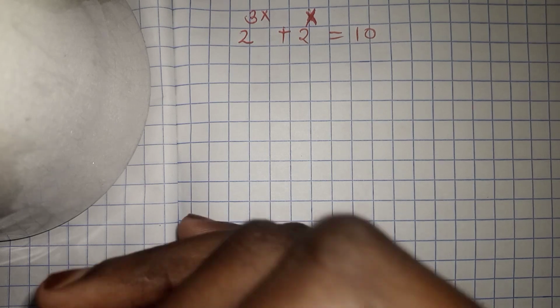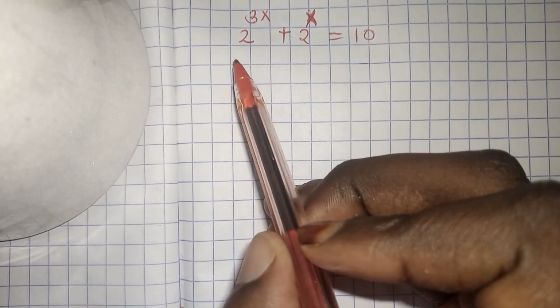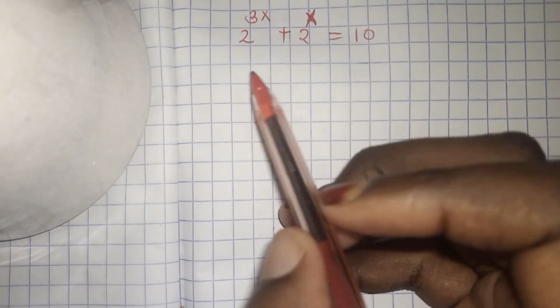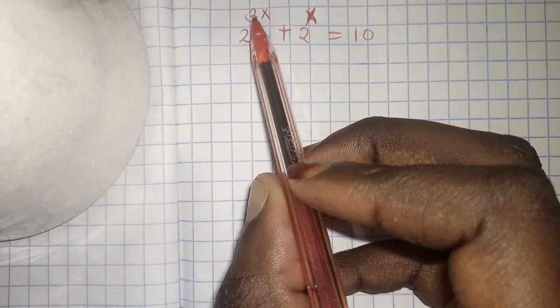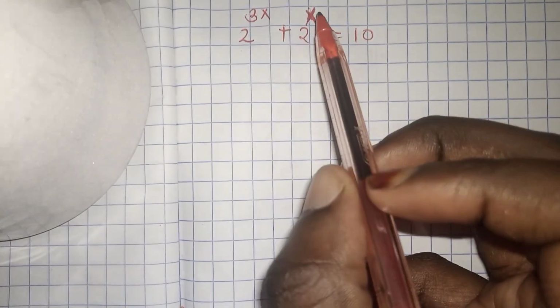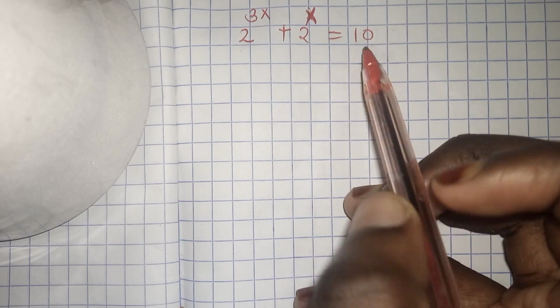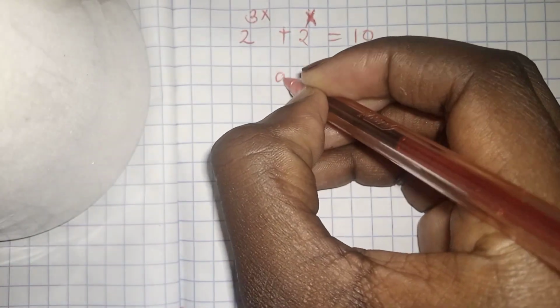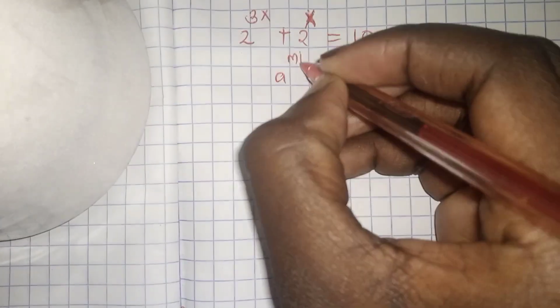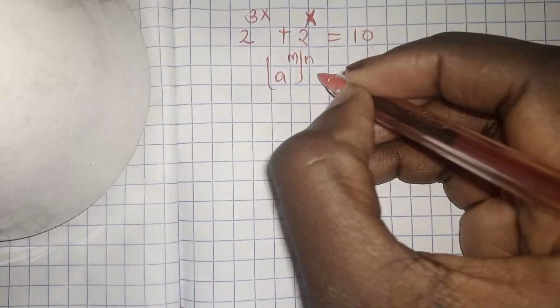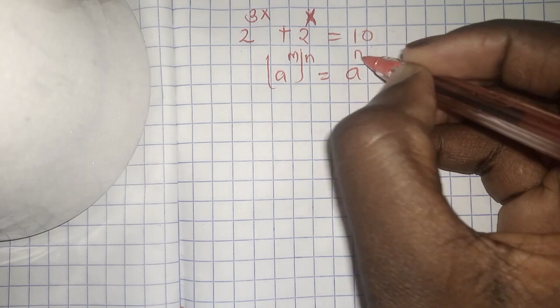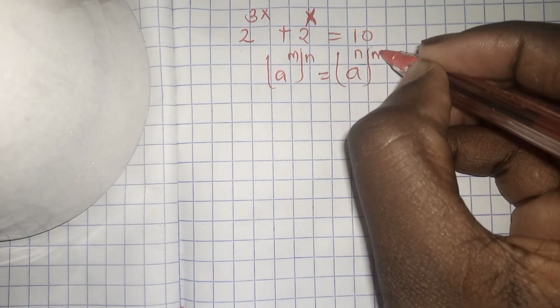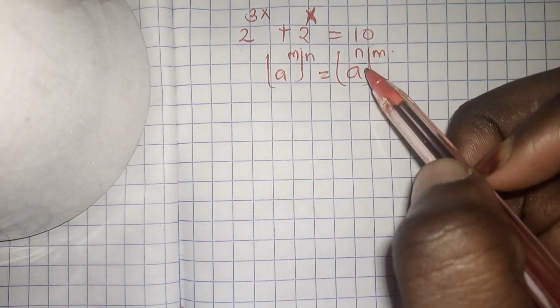So today I'm bringing you this nice exponential equation that I want us to solve for the value of x, given that we have 2 to the power of 3x plus 2 to the power of x is equal to 10. So our first step, we shall begin with this exponential rule, where when you have a to the power of m, all this to the power of n is equal to a to the power of m times n, exchanging our exponents.